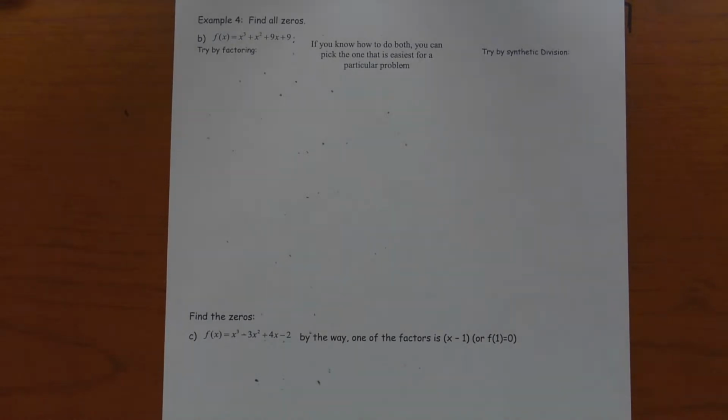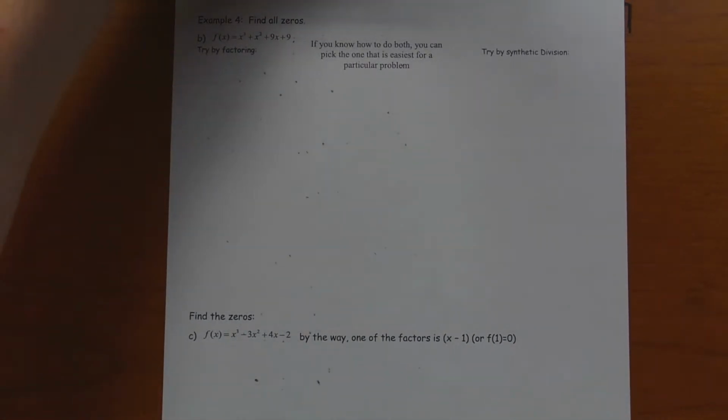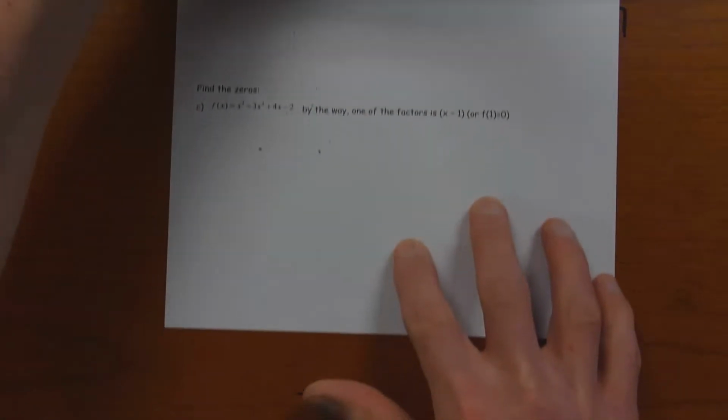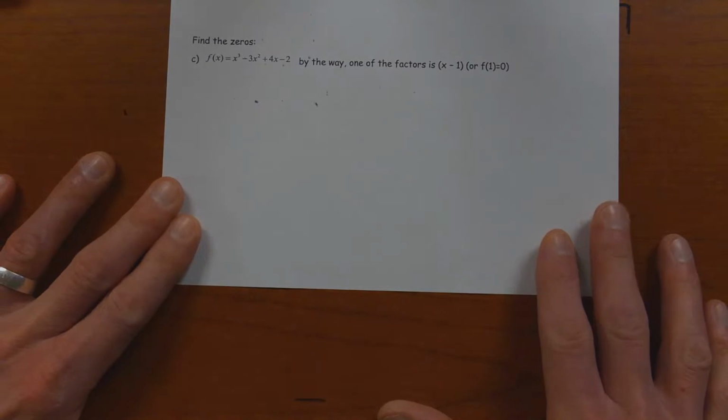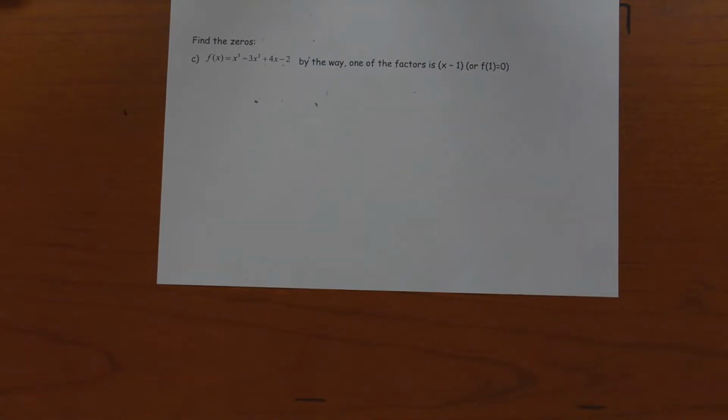Try by synthetic division. No thanks. Don't worry about that. Okay, let's now move on to the very last problem that we have today. Example C. Find all the zeros. By the way, one of the factors is x minus 1, or f of 1 equals 0. So they're giving us a tremendous hint.